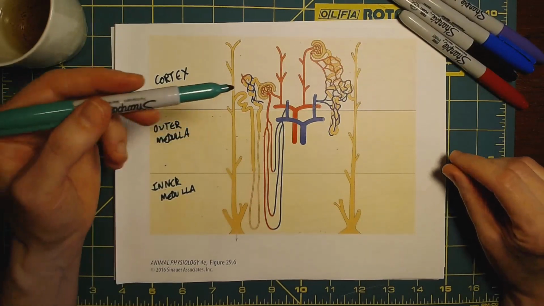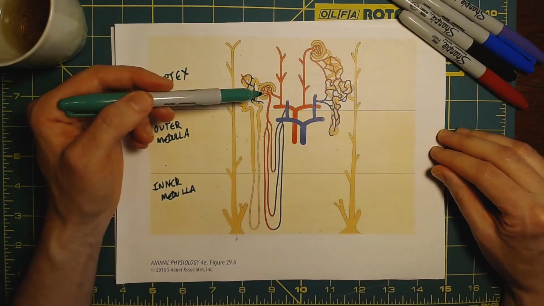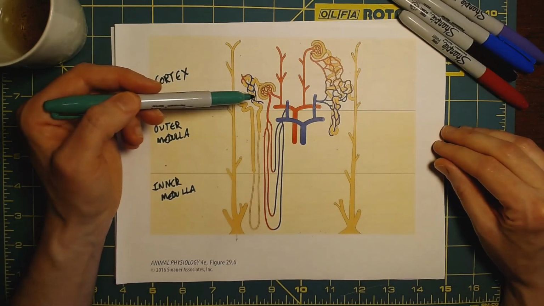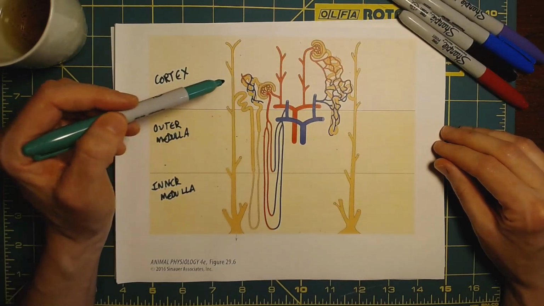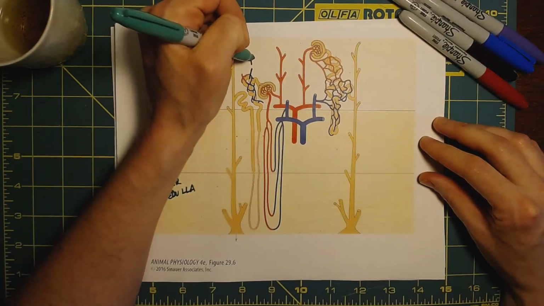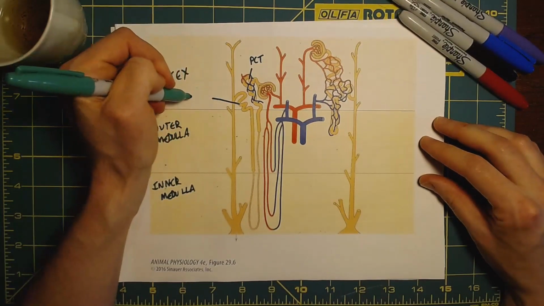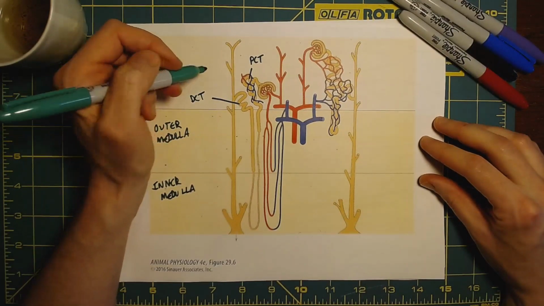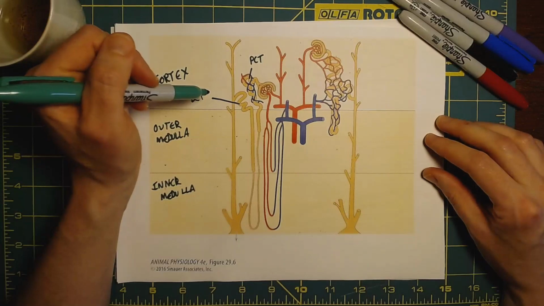Okay, a couple other components. So here again is Bowman's capsule. There can be some variation in exactly where a given Bowman's capsule is situated, but in general, the Bowman's capsules are in the cortex, as you see here. Once again, there's going to be a proximal convoluted tubule and a distal convoluted tubule here and here. But there are a couple of important changes from the amphibian nephron.